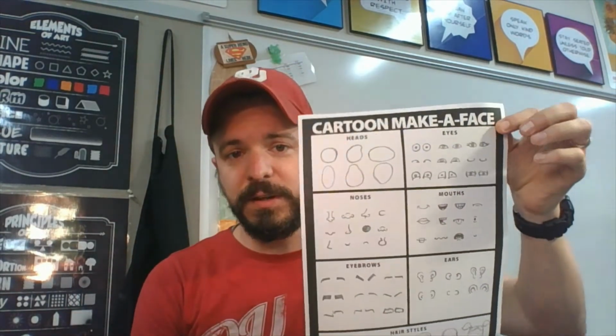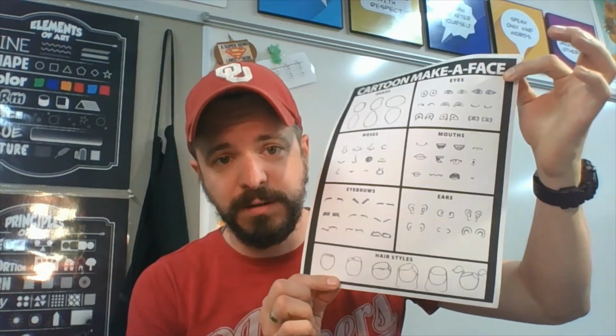Anyway, back to the lesson. So we were just in class talking about different shapes and how shape is different from form. Well, for our activity today, we're going to be using different kinds of shapes and lines to be drawing some cartoon faces. So I've created a little chart here called the Cartoon Make-A-Face chart.